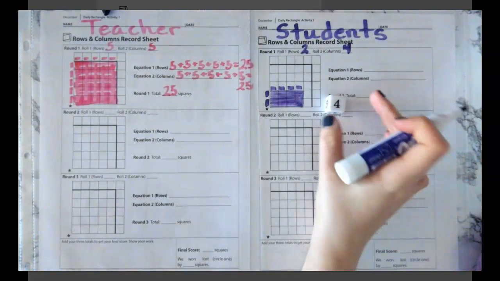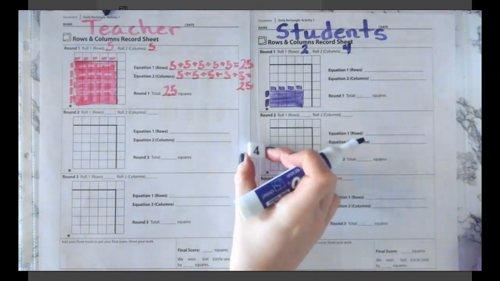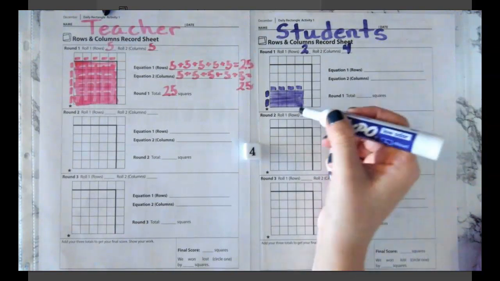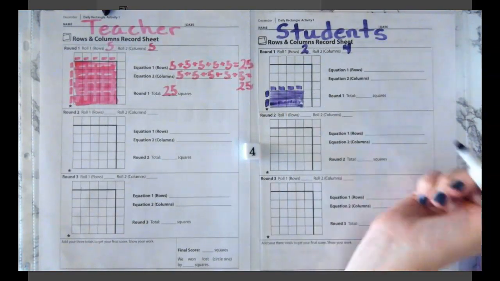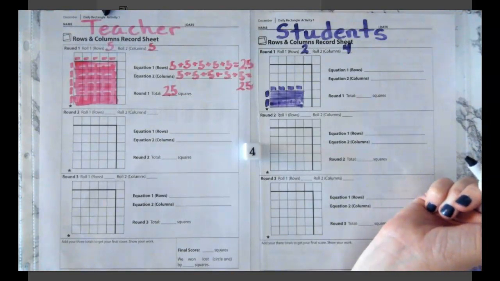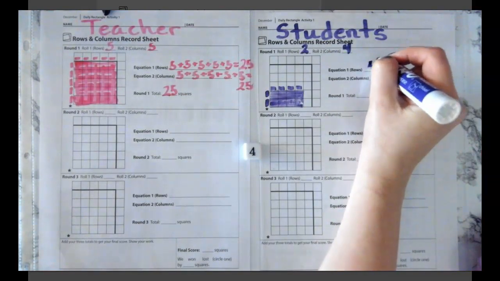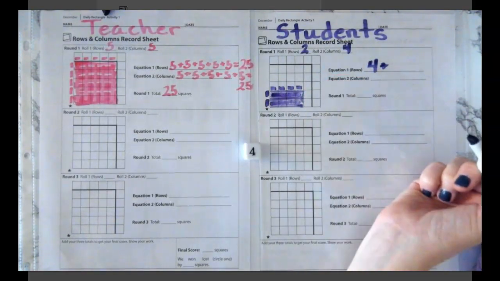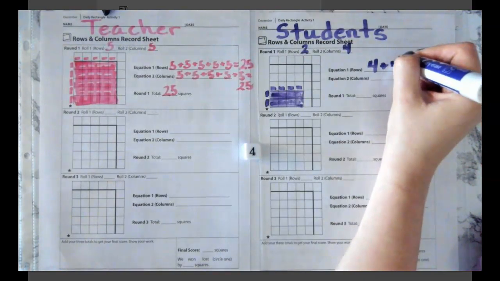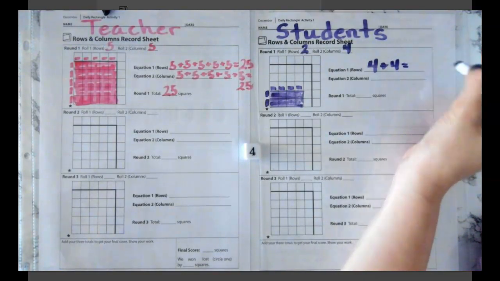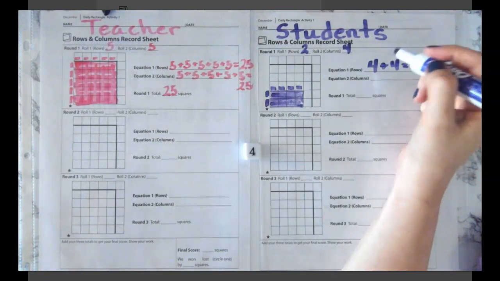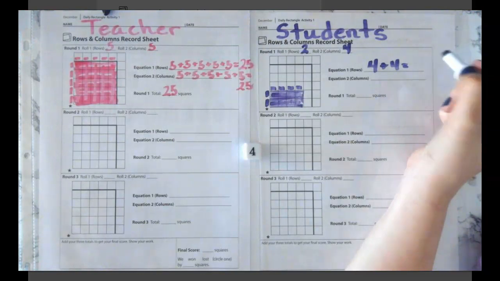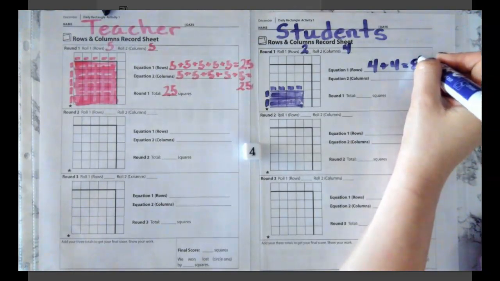Let's write down our equations. Okie dokie. How many squares are in my first row? Remember, a row goes across. How many squares are in my first row? 4. Write this down for our equation. How many squares are in my second row? 4. It has to be the same. If it's not the same, it's not an array. Now 4 plus 4 is a double. What is it all together? 8. 4 plus 4 is 8.